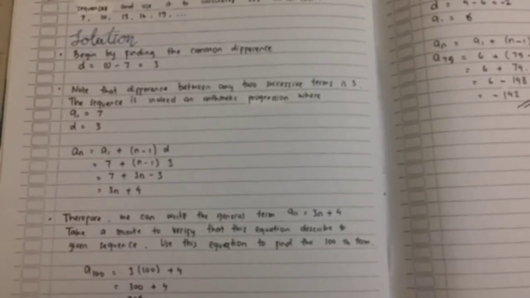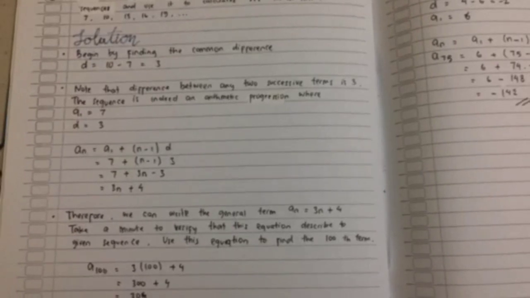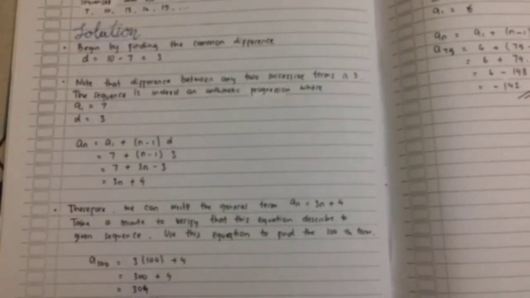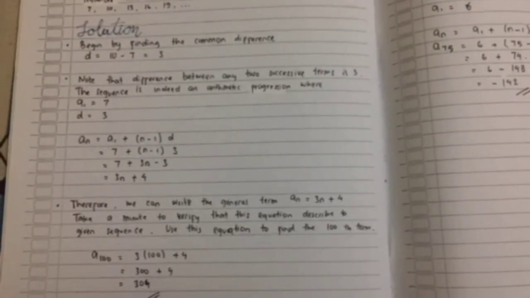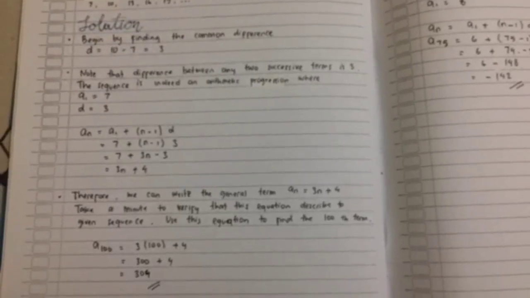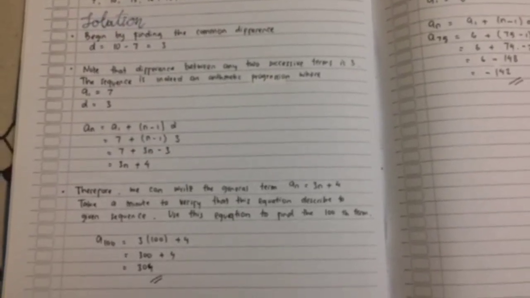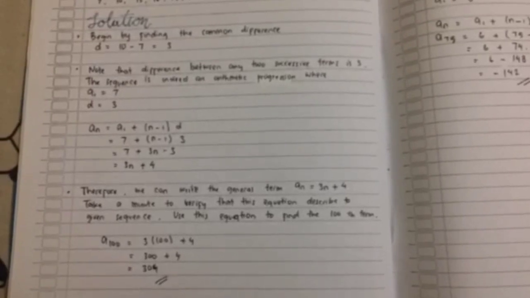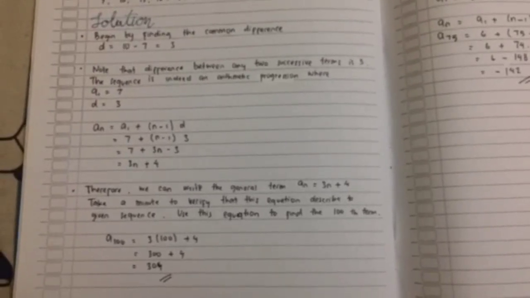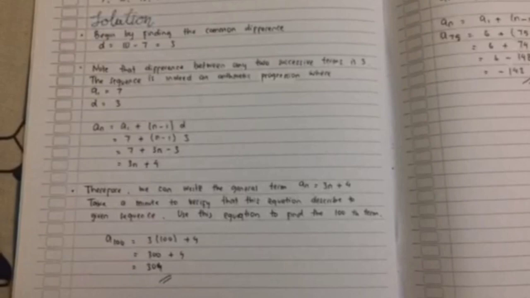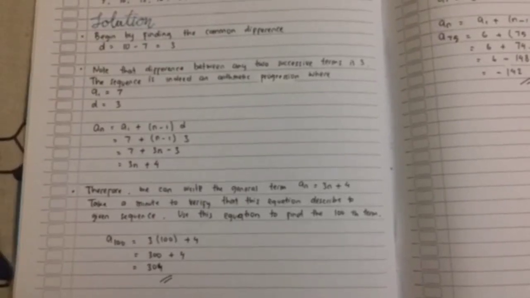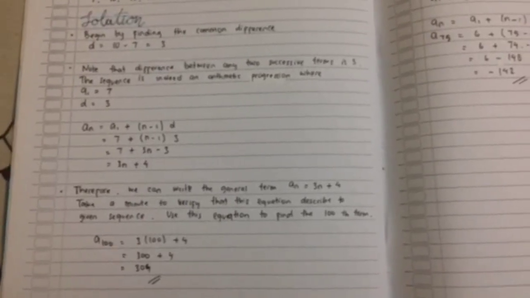Take a minute to verify that this equation describes the given sequence. Use this equation to find the 100th term. a sub 100 equal 3 times 100 plus 4 equal 300 plus 4 equal 304.